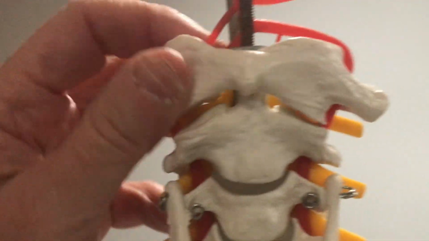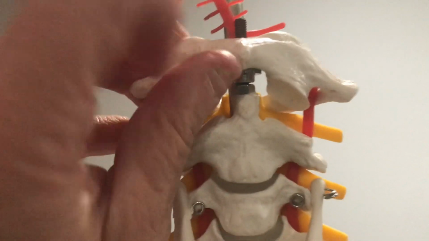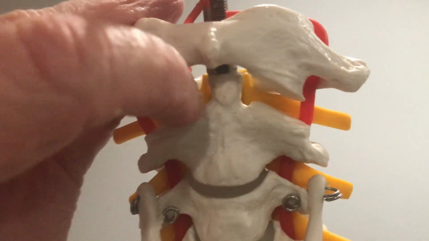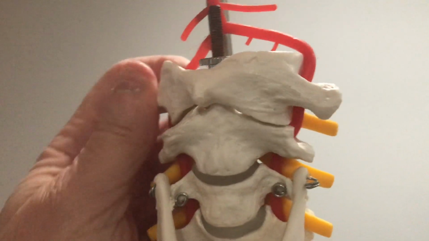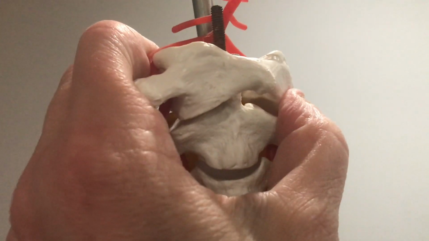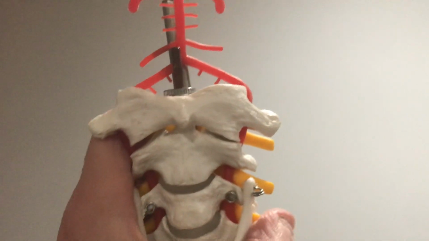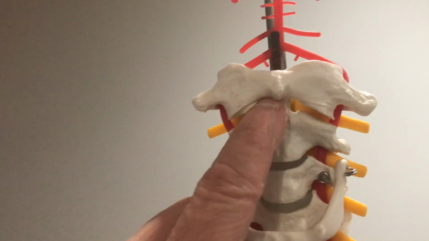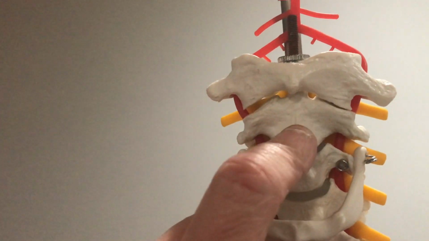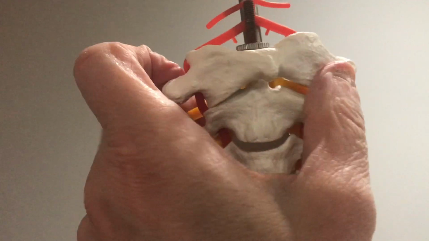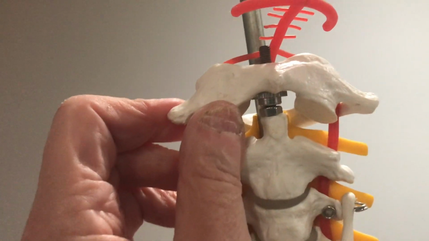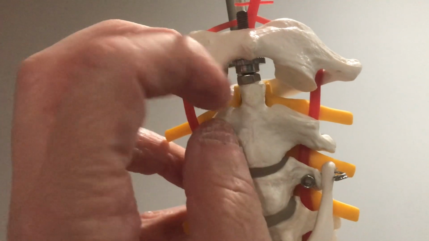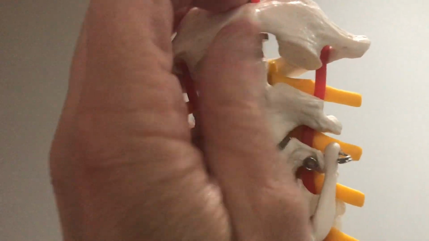So the dens, I'll show it to you again, this dens actually forms the pivot point. And C1 rotates to the right and to the left. The majority of motion occurs there, and you got it. The articulation of C1 with C2 is a pivot joint. Rotation right, rotation left, and that dens forms the pivot point. Okay?